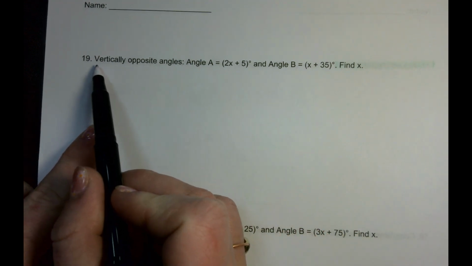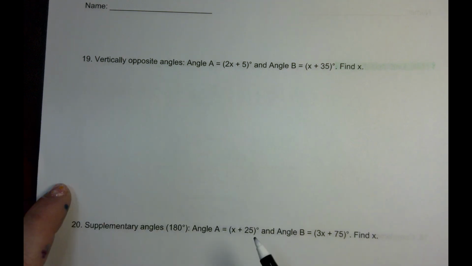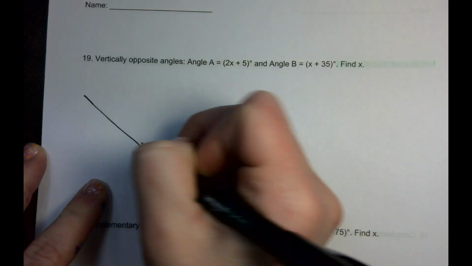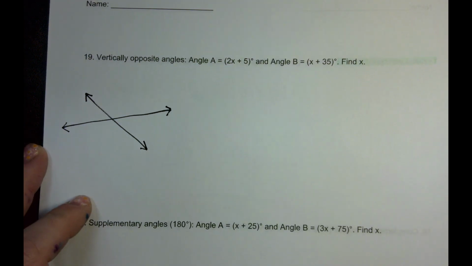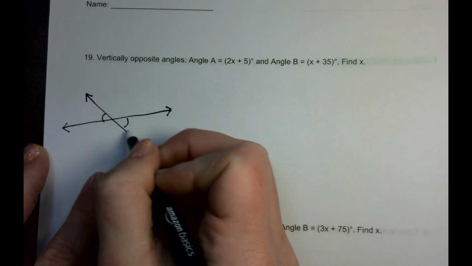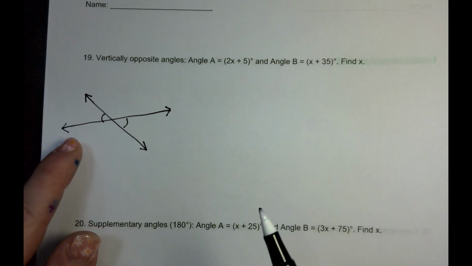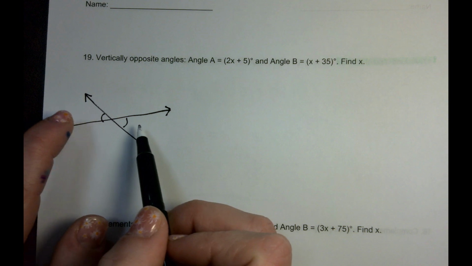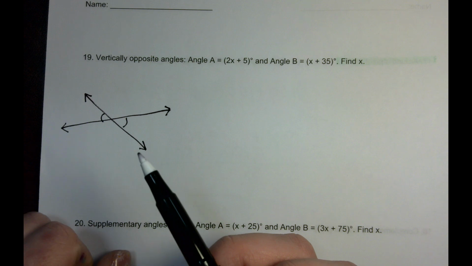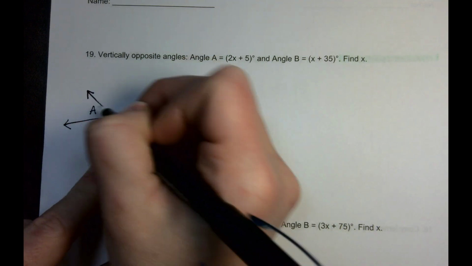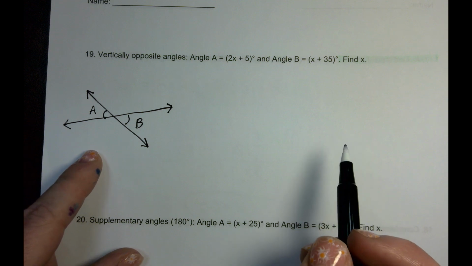First of all, what are vertically opposite angles? They're just angles that are opposite of each other. It would typically look something like this, and we'd be talking about the angles that are right across from each other. Now, what do we know about vertical angles? The ones directly opposite are exactly the same. Yes, they have the same measure. They are equal to each other. So if this is angle A and this is angle B, A equals B.